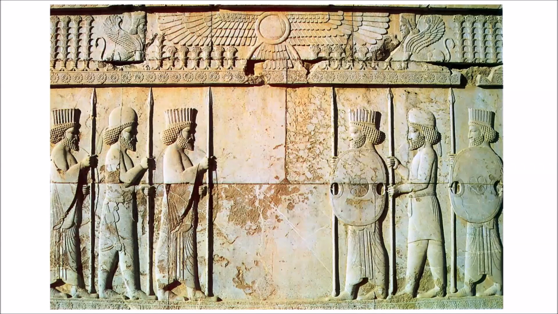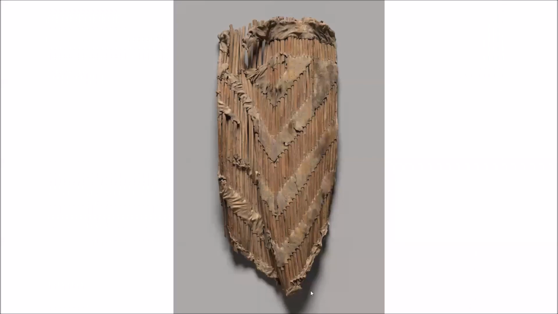There is also another one here. You see the bottom of it is V-shaped. We have also Achaemenid shields, which are made of cane, and then also there is glue. They are in a fossilized state. You can find it in museums, also in Iran.